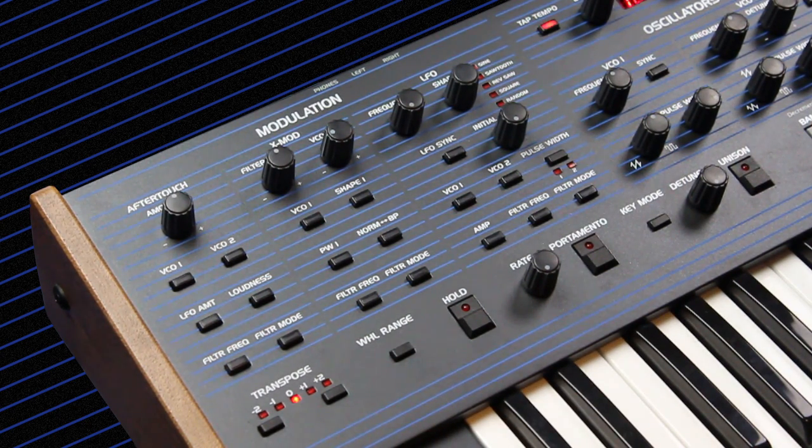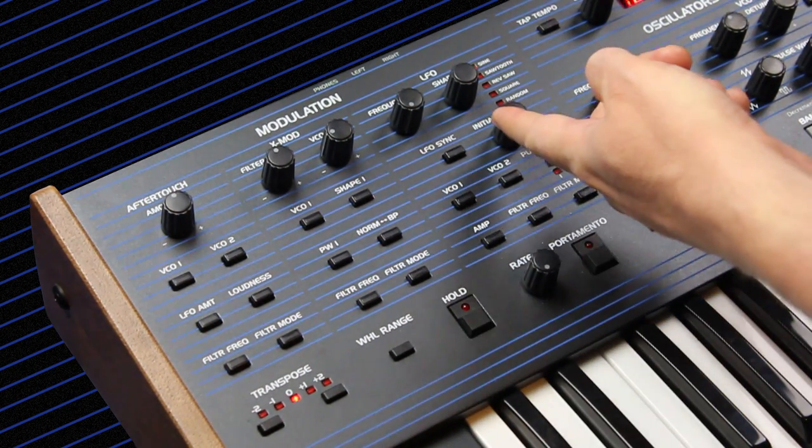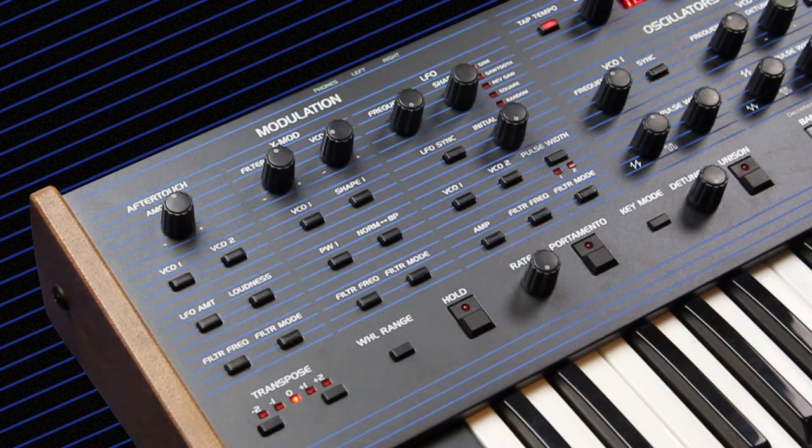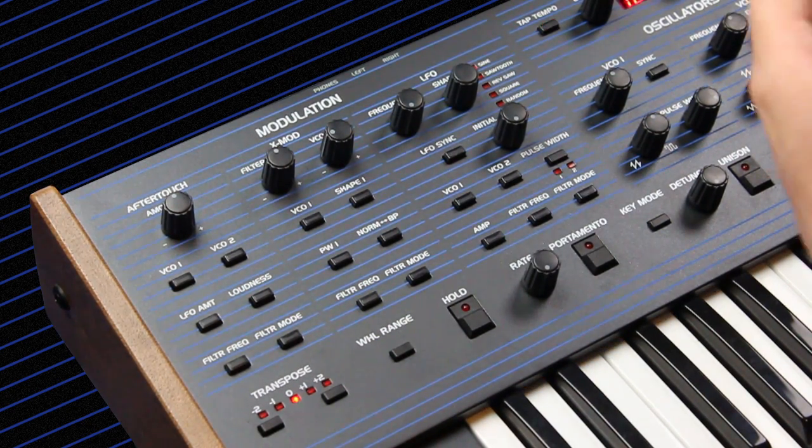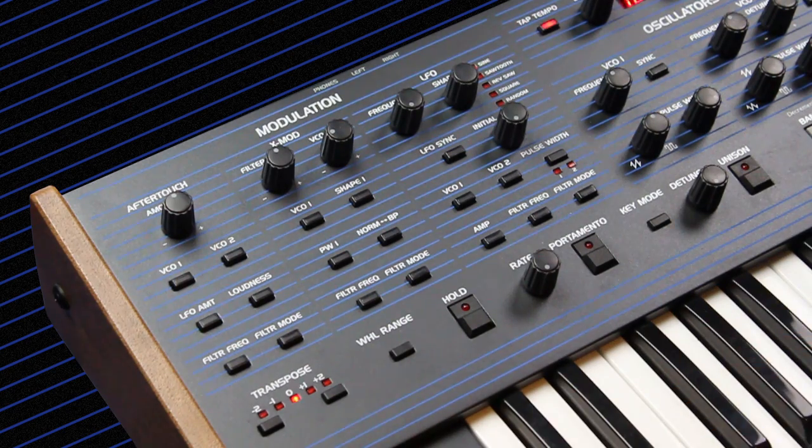With the LFO, you have two ways to activate it. You can either use the mod wheel, or you can use the initial amount, which just allows you to decide how much modulation is occurring at one time, irrespective of the mod wheel.